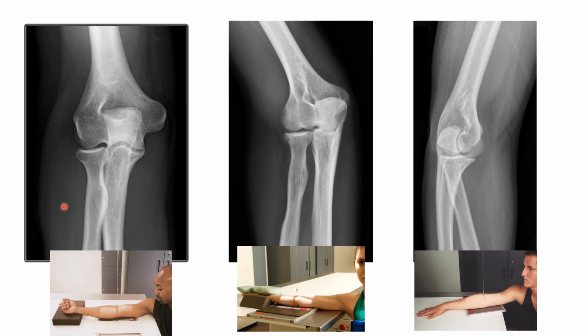So in this image, what we'll be looking for to make sure that the patient's arm is not rotated is we'll look for the epicondyles to be in profile. So we'll be looking for the lateral epicondyle, which is just above the radius, and the medial epicondyle, which is on the ulnar side of the arm. Both of those condyles need to be demonstrated in profile.